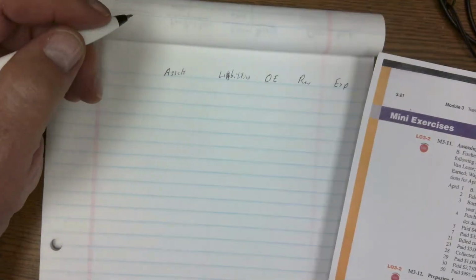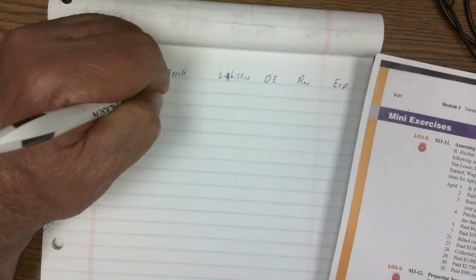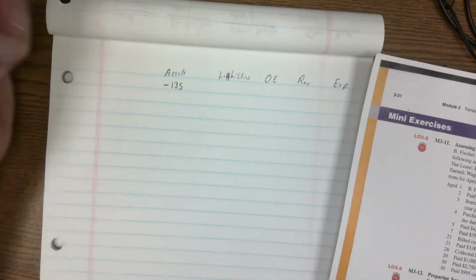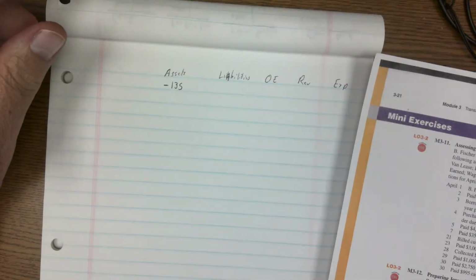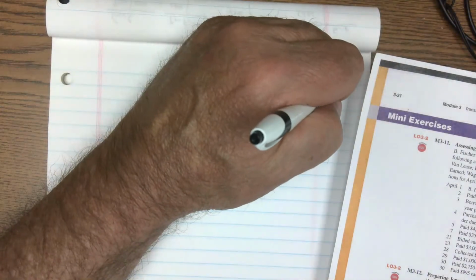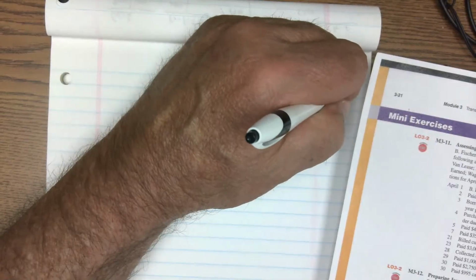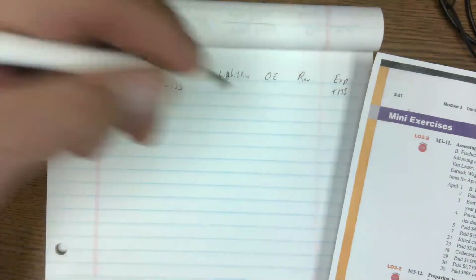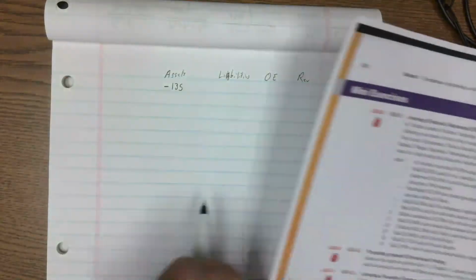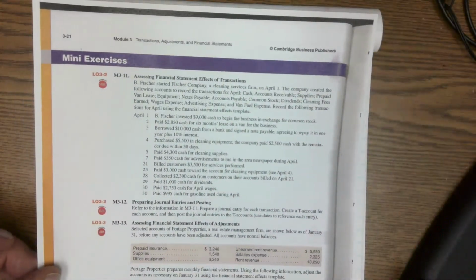So our entry would be assets will go down $135. The prepaid insurance is decreased by $135, and our expense went up by $135. Remember, expense is a negative owner's equity, so it's like it went down. So those offset correctly.